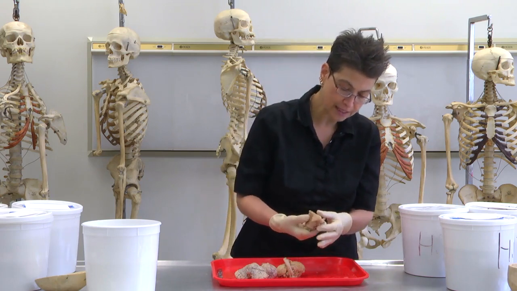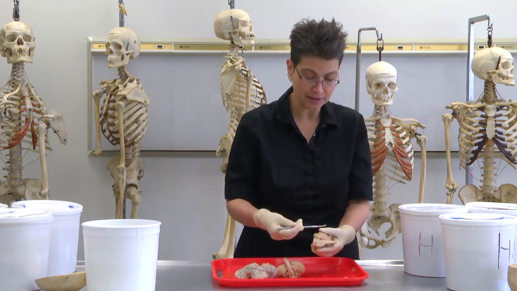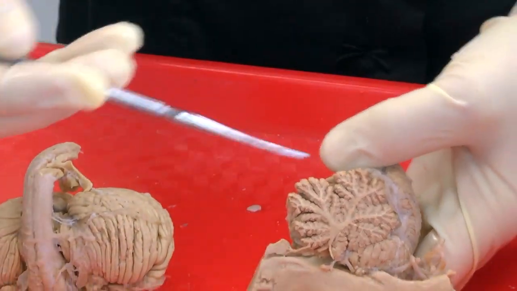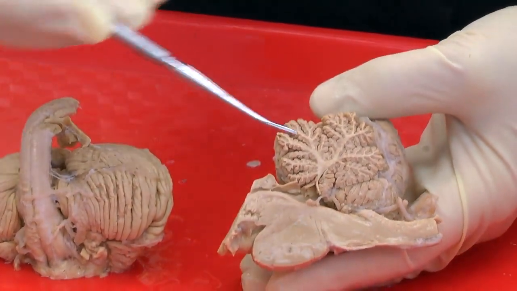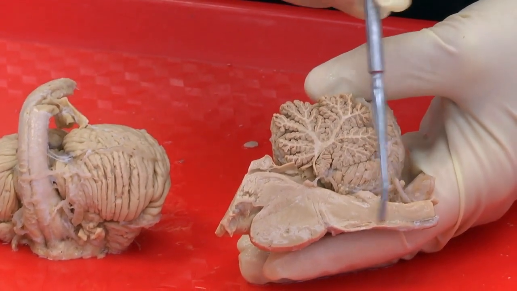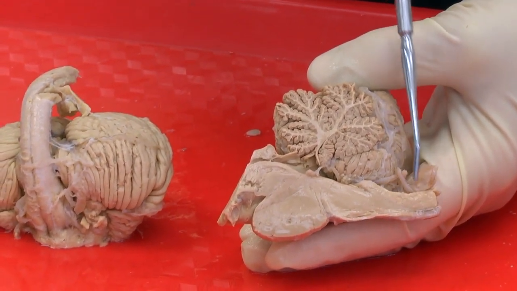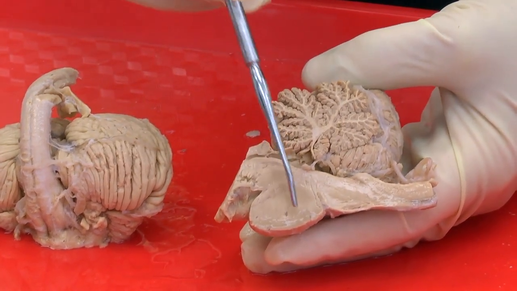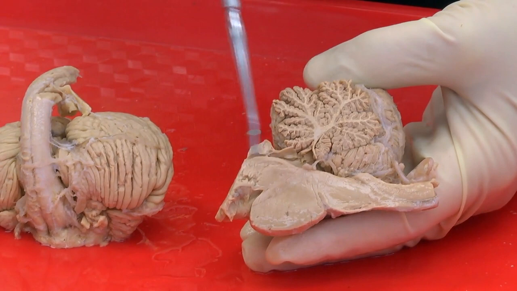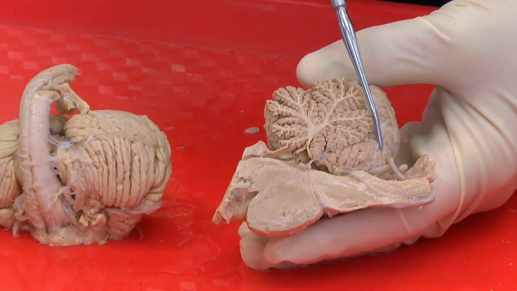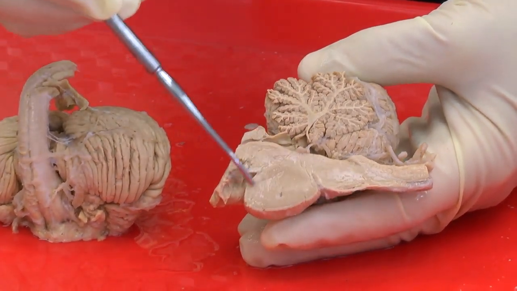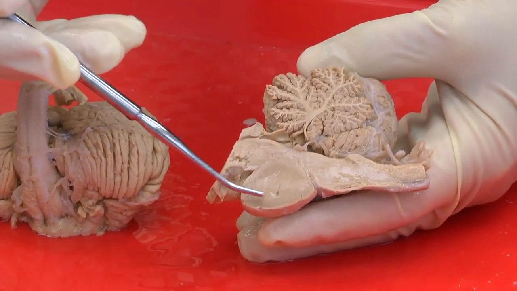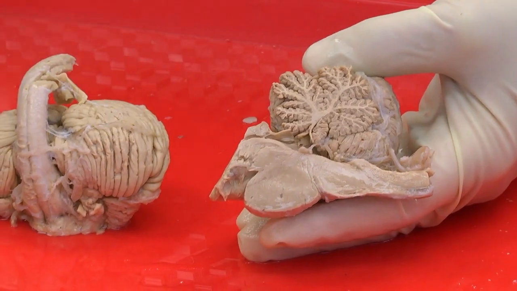So let's take a look now. This might look a little bit more familiar. Now we're looking at the mid-sagittal view, the medial surface. So once again, this is the back. Here's the spinal cord. Here's the medulla. And here's the pons. And up here is the midbrain. This is the cerebellum. You see this round part at the base of the pons. It's called the base of the pons.